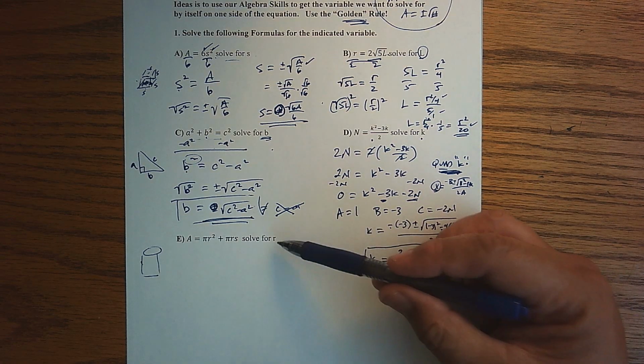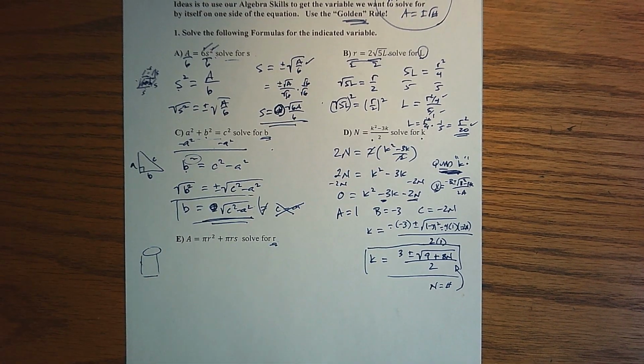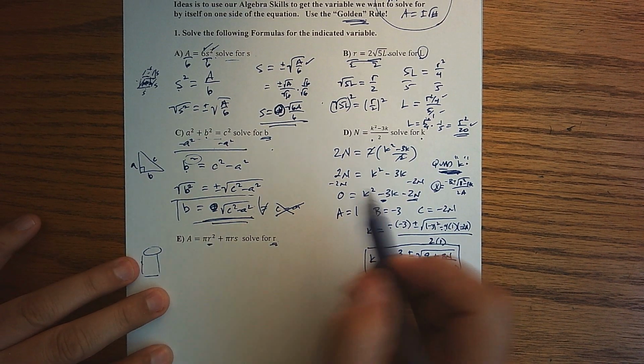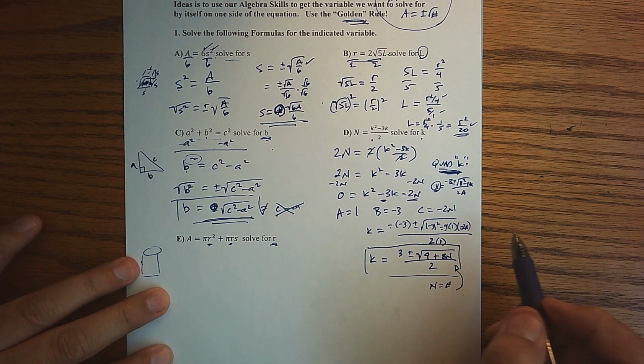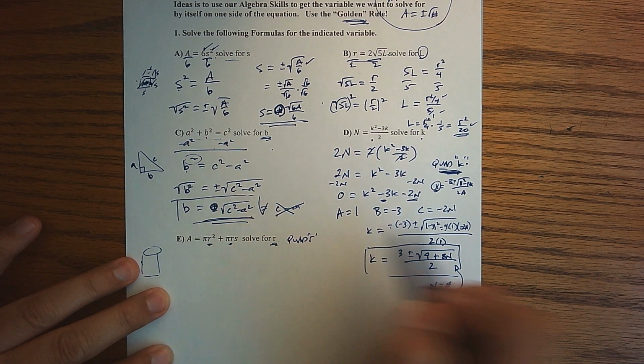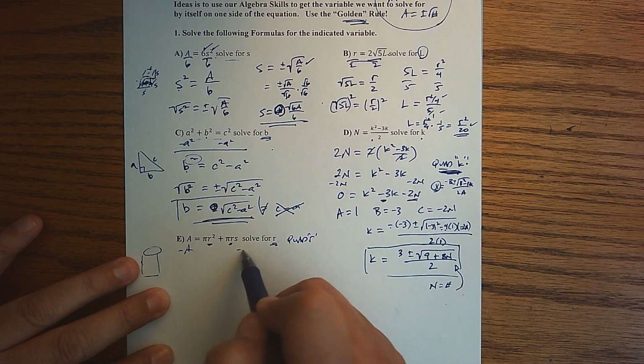Same thing is going to happen down here with e. I'm asked to solve for r. And so if you take a look at r, right here r is being squared, and right here r is to the first power. So we have another quadratic as far as r is concerned. So how do we solve a quadratic? Well, set it equal to 0.